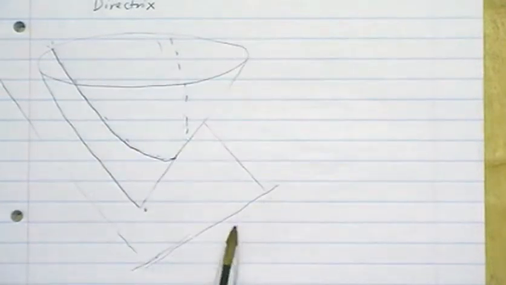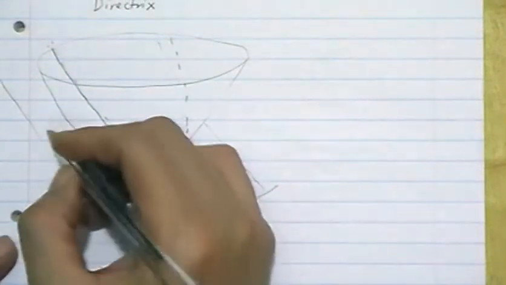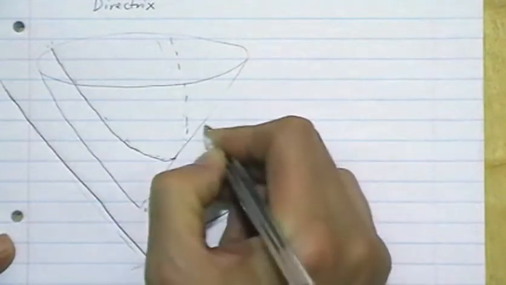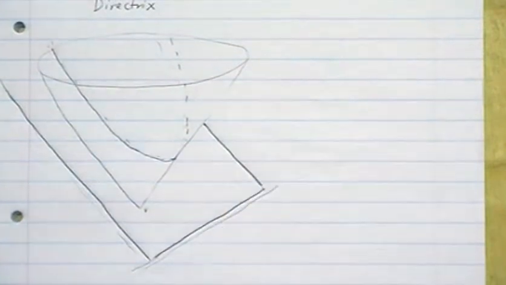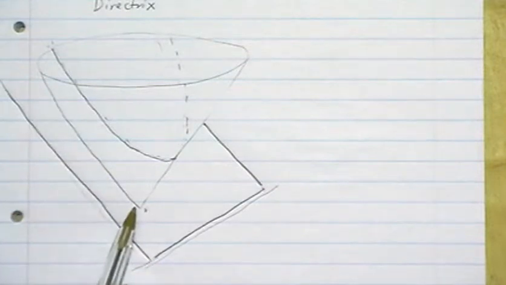Suppose that this is the part where this plane cuts the cone. Okay, this part is a bit misleading. This part, I should have drawn it lighter. It should be below this plane.